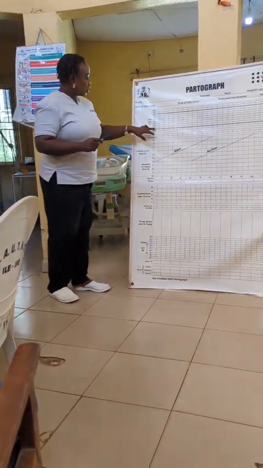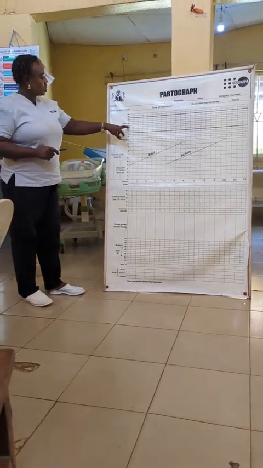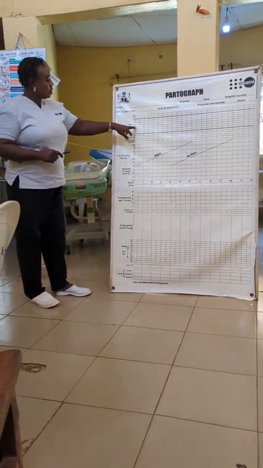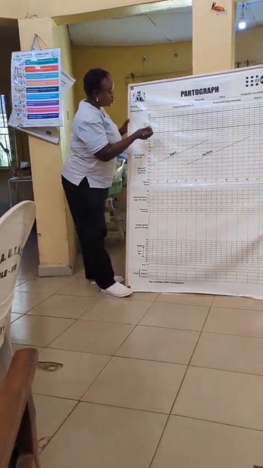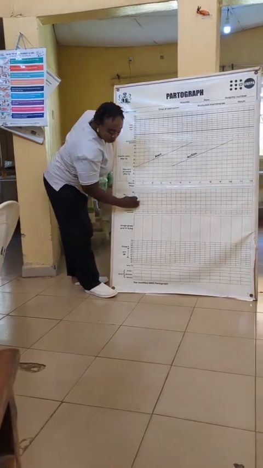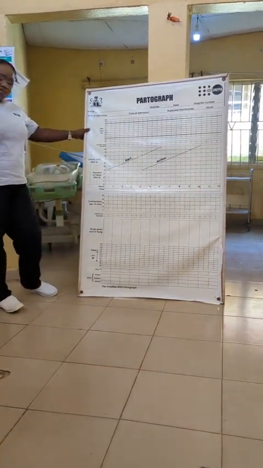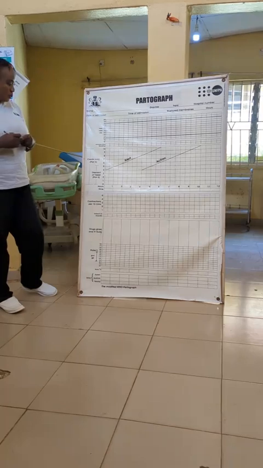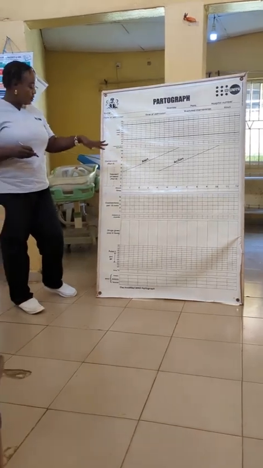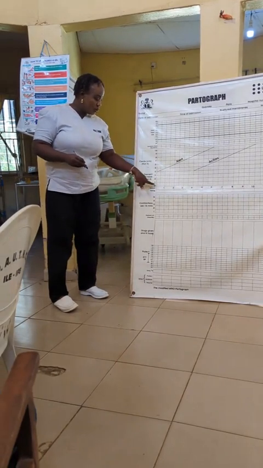So, assuming she comes in at 11 a.m., as I've said, the FHR she came in with is 140. Just put a dot. 140. And everything must align. But another major mistake that I've noticed, majority of people that have gone through their Partograph, even if the woman is 6 cm, they will start from here.